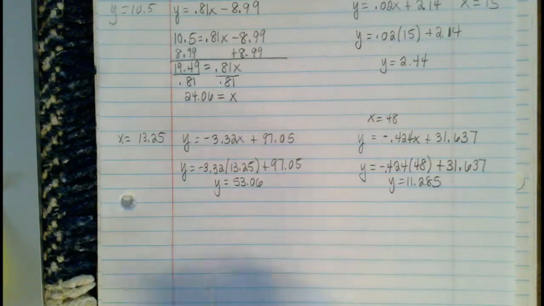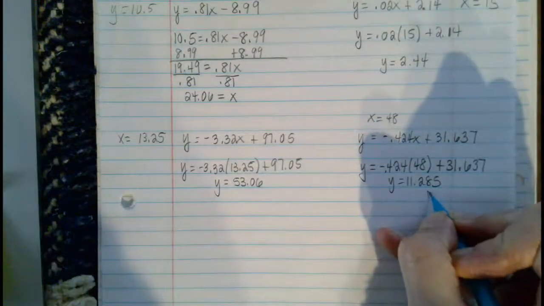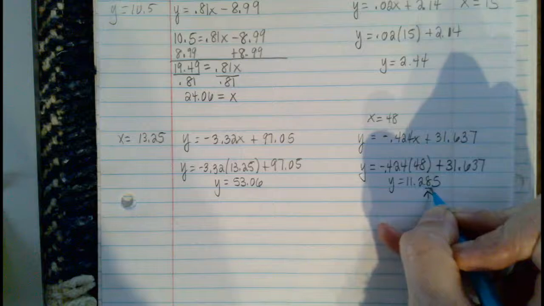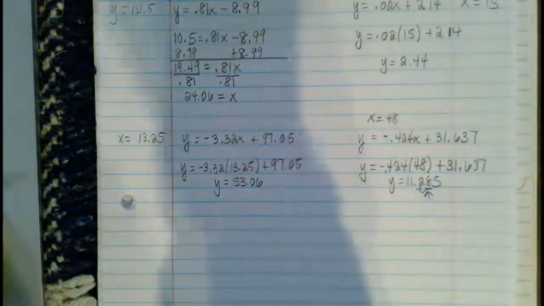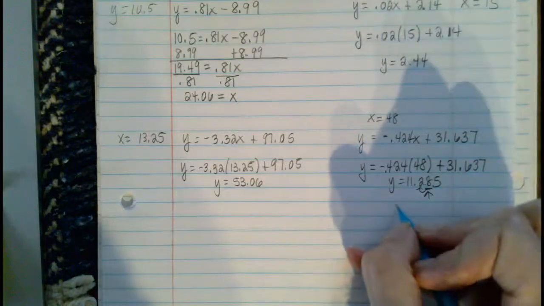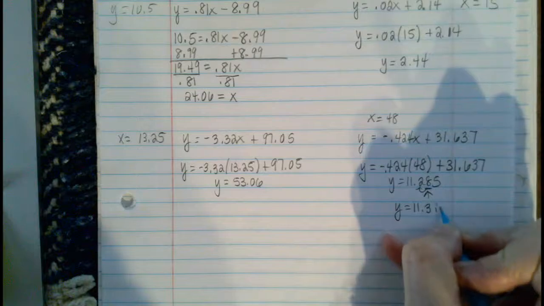On this program, it rounds. So if we look at the 8 here, because 8 is 5 or more, this value needs to round up. So ultimately the answer on Edmentum is 11.3 inches of rain.